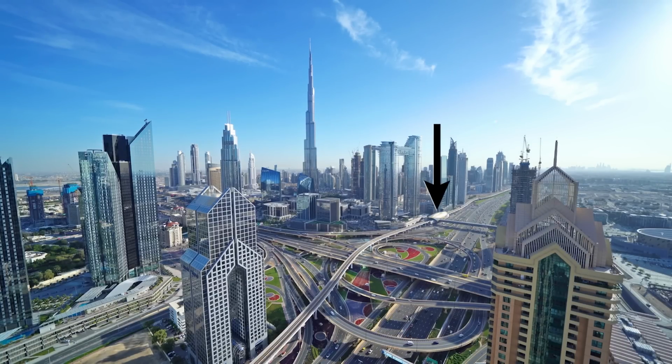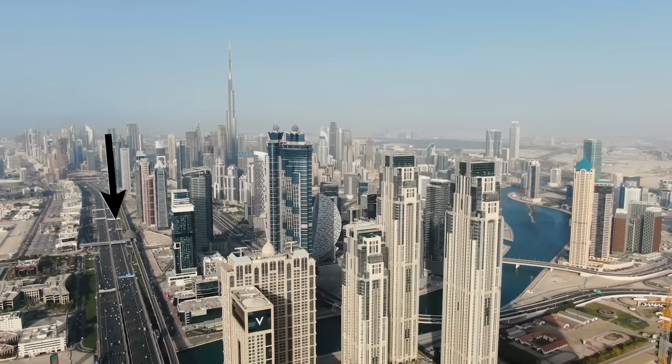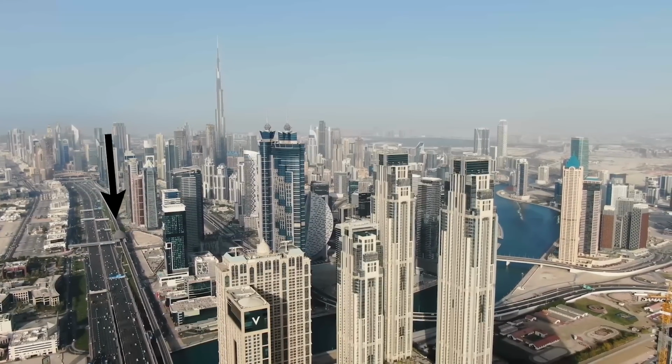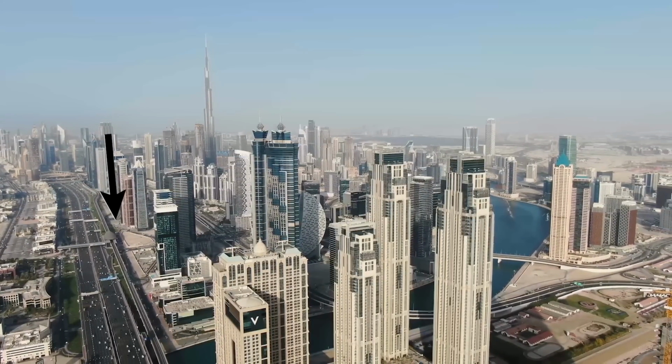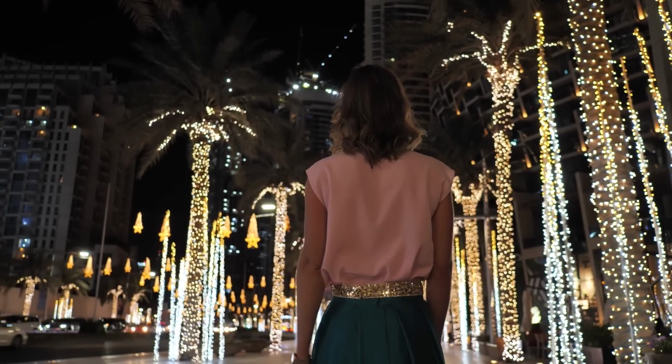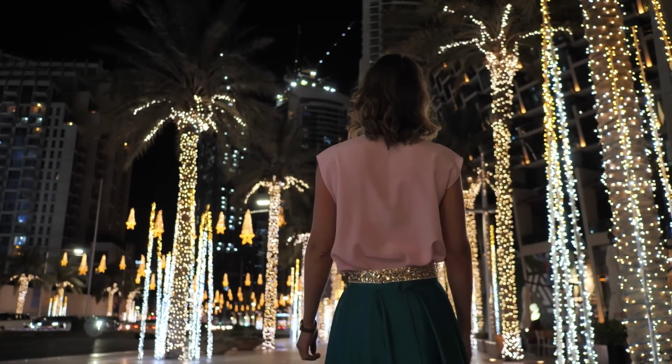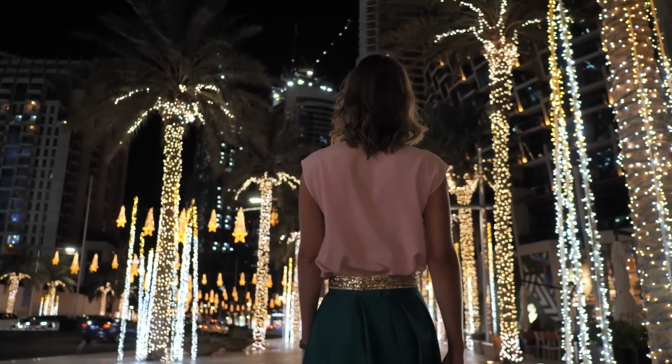Both Downtown Dubai and Business Bay have only one metro station each, and the area is widely commuted by vehicles. Downtown Dubai is slightly more pedestrian friendly than Business Bay.